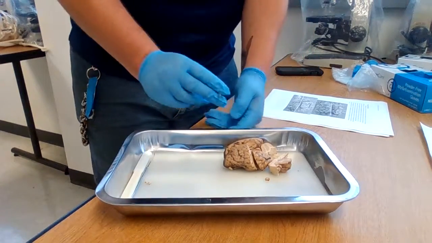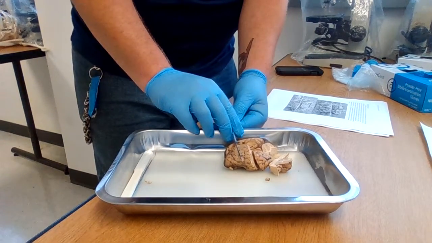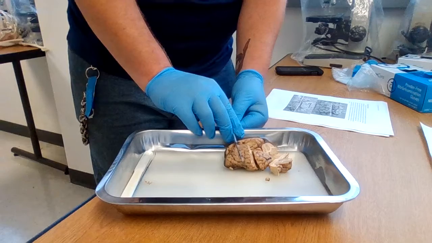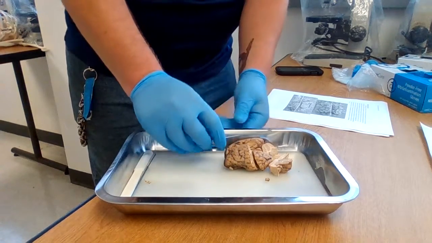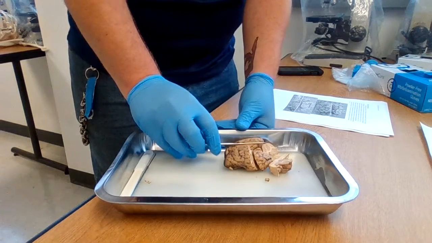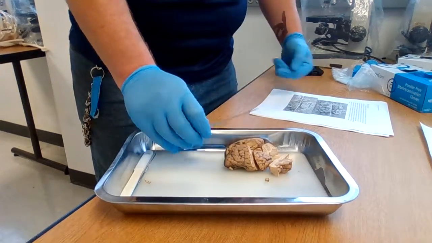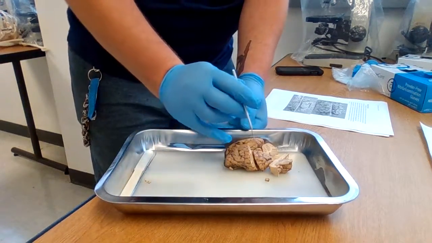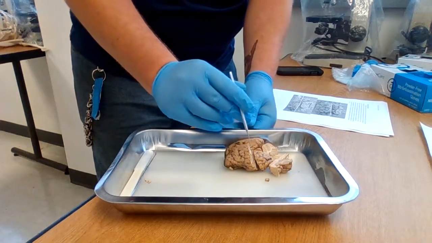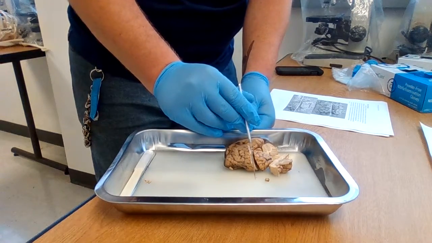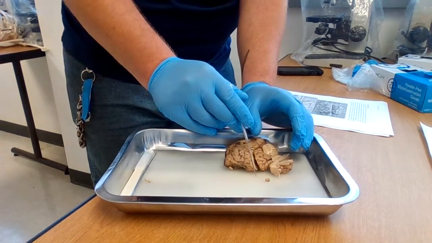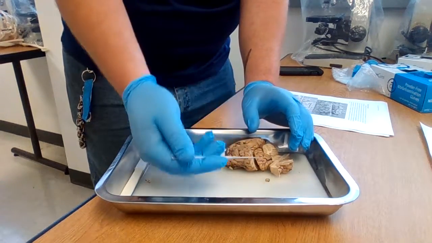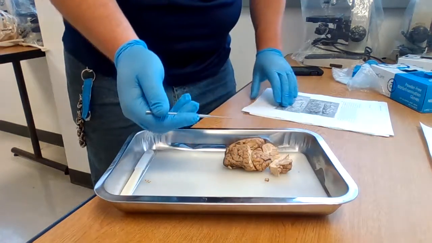If we were to cut it right here, it's going to be the frontal. This would be the sagittal plane. If we were to cut it approximately right here, this portion is going to be the frontal, then the horizontal plane.